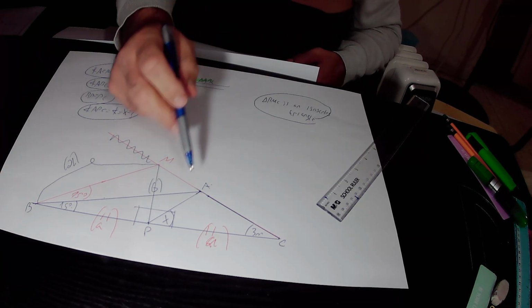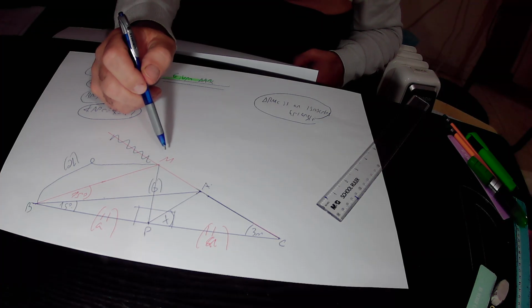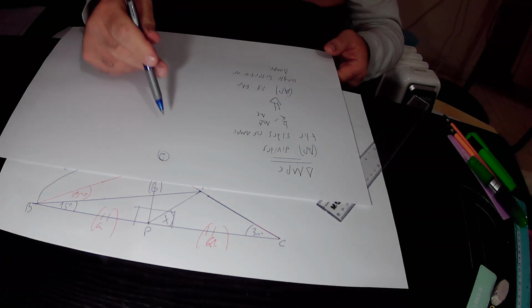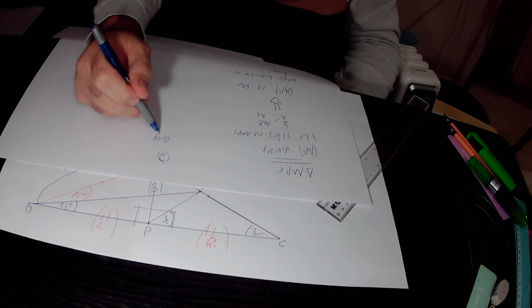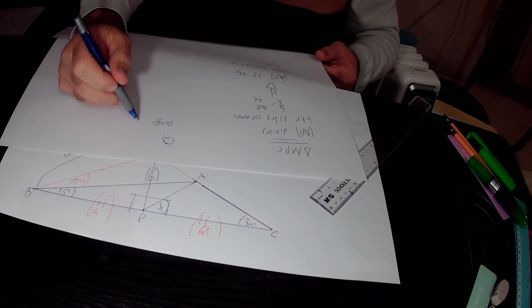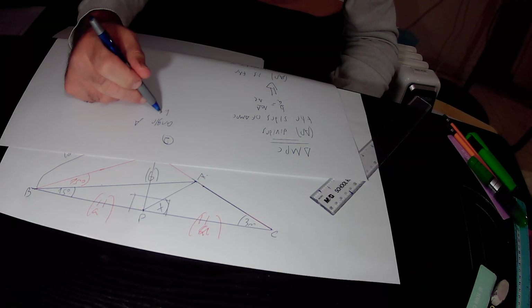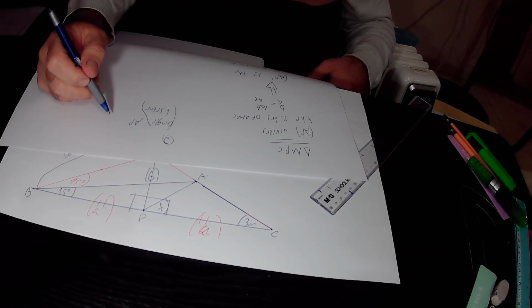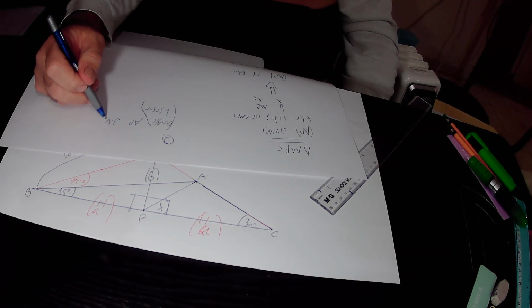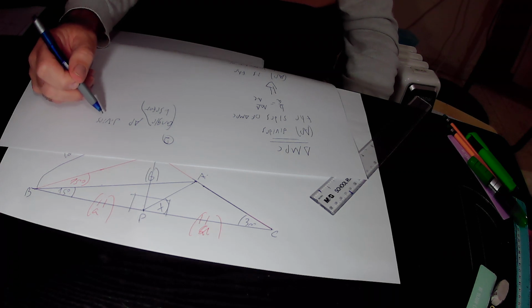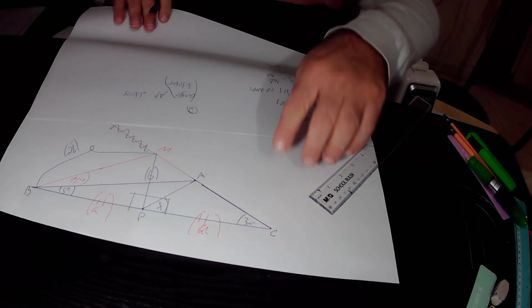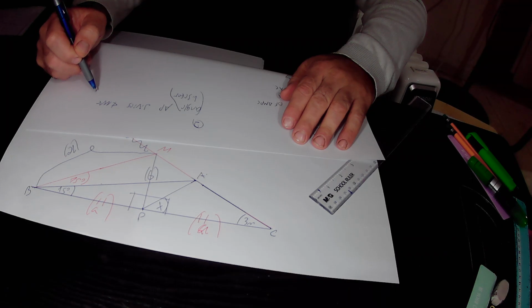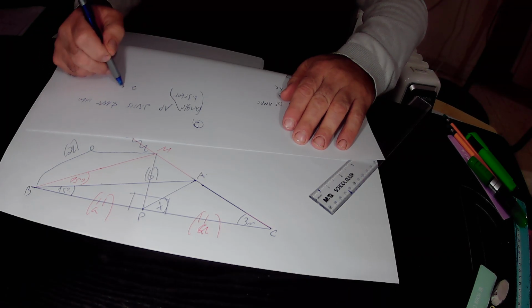That is to say, angle bisector AP divides angle MPC into two halves.